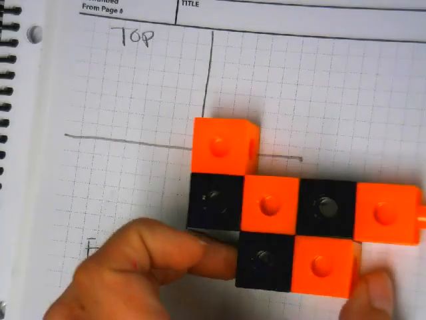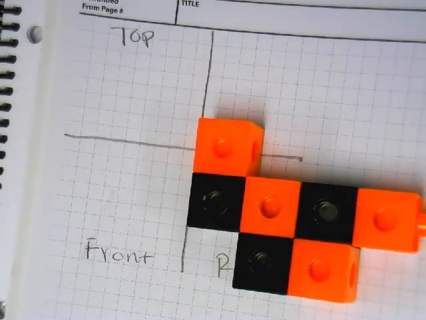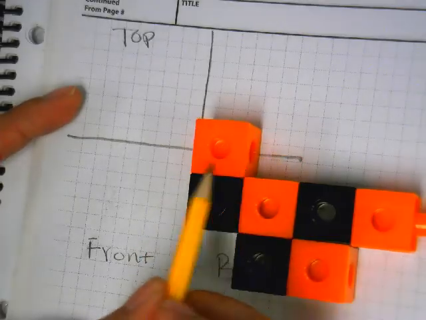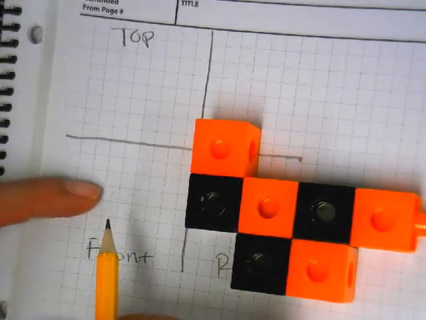Front view. So from yesterday, we learned how to sketch this in our front view. So we go square by square in your front view. So go ahead and draw it. For those of you who were absent yesterday, follow along. So you see how it's one square? So I'm going to follow the one square on this one.